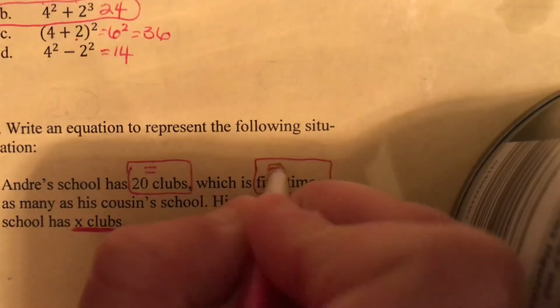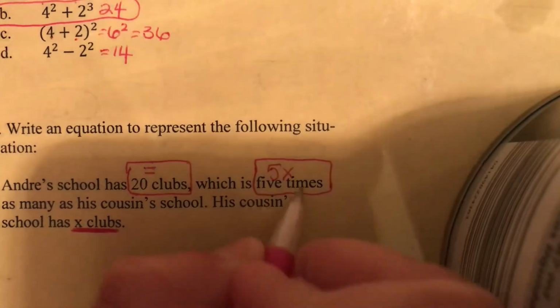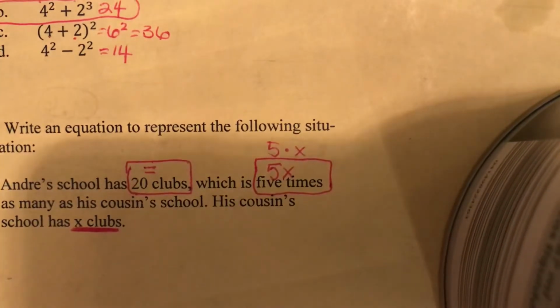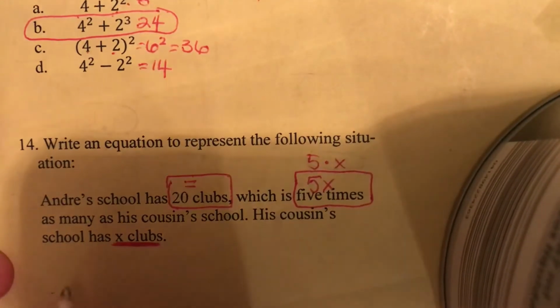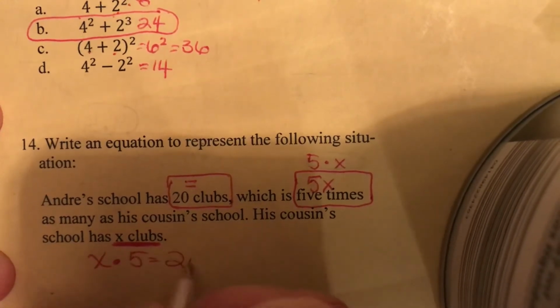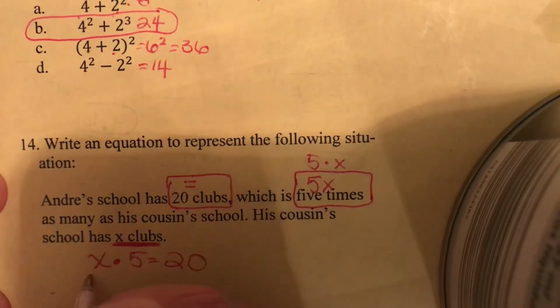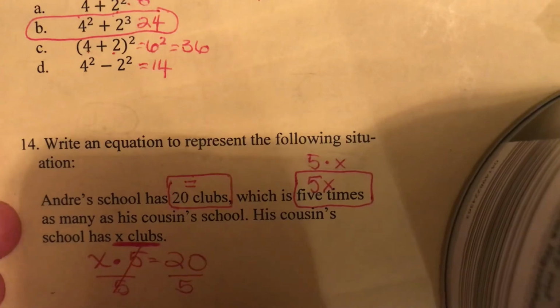So 5 times is written like that, 5x, or 5 times x. So being able to figure out what these words mean is going to help me solve and come up with an equation. So this is going to be x times 5 equals 20. And if you're feeling really cool, you know that we would divide by 5 to solve. Divide by 5. That would be 1, leaves us with x.